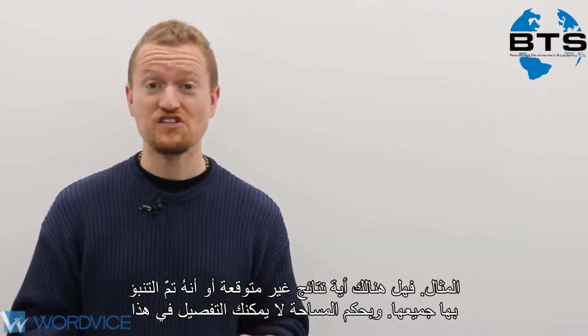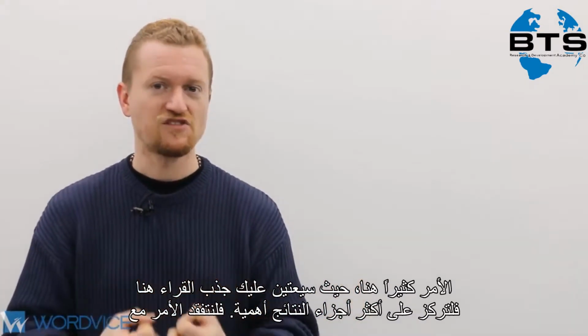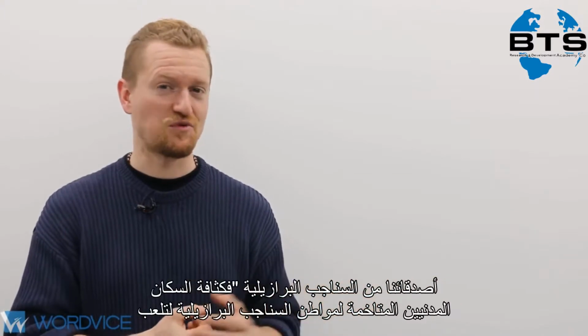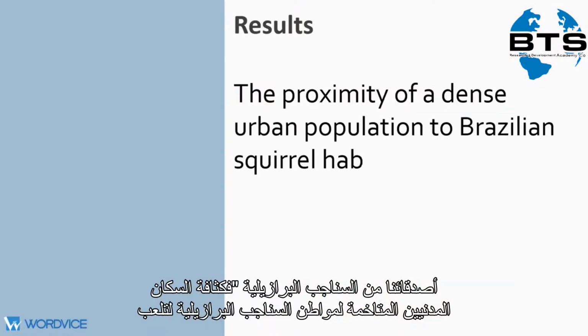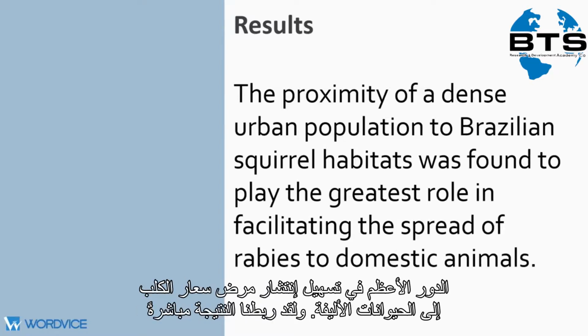Again, because of space, you don't really want to be too detailed here, and you want to pull your reader in. So focus on the most significant parts of your results. Let's check in with our Brazilian squirrel friends. The proximity of a dense urban population to Brazilian squirrel habitats was found to play the greatest role in facilitating the spread of rabies to domestic animals.